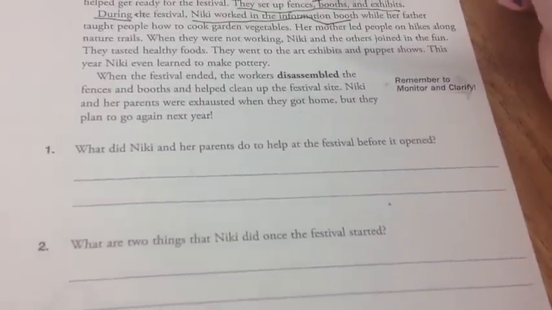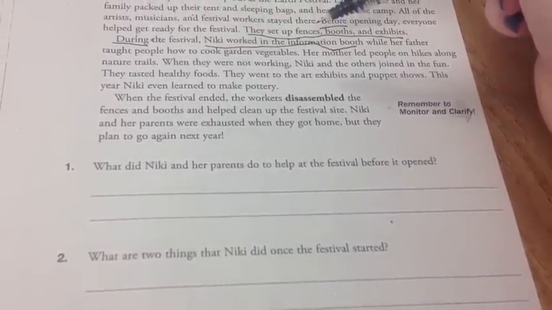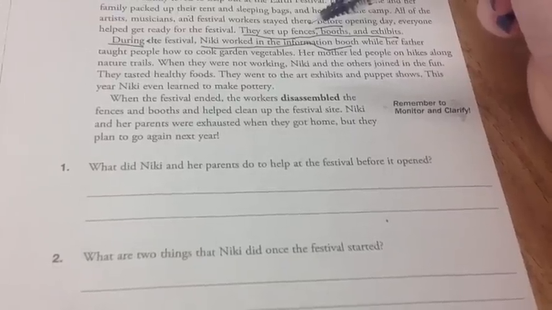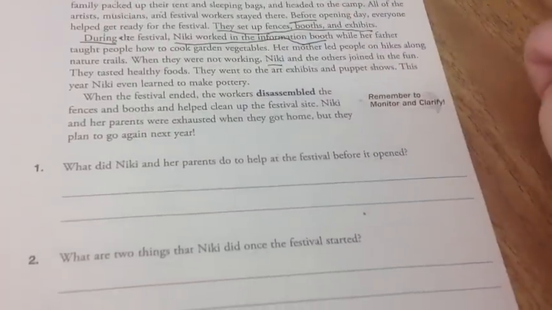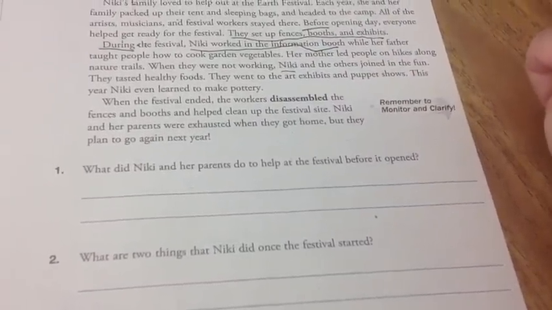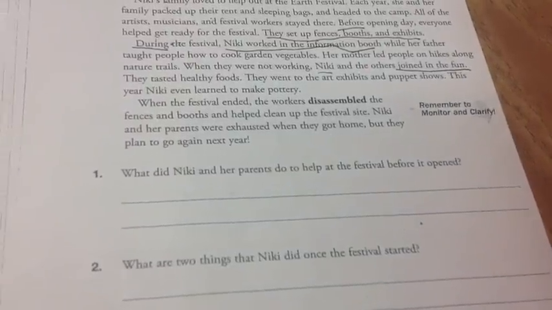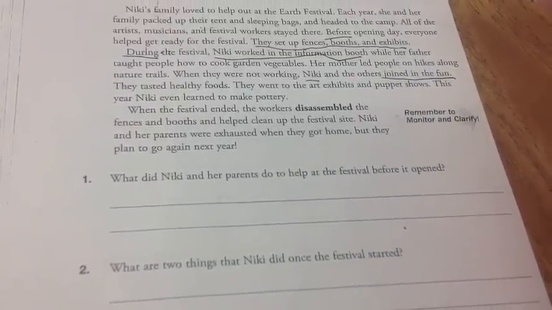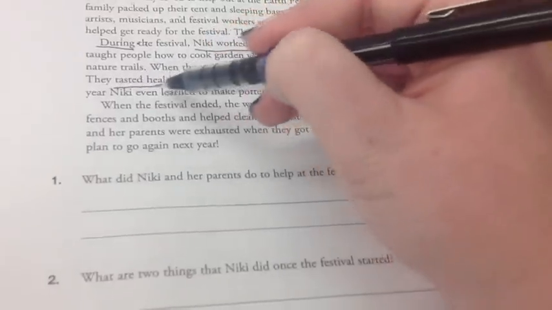Her mother led people on hikes along nature trails. When they were not working, Nikki, here's Nikki because I'm looking for her. What's another thing she did? And the others joined in the fun. So she joined in the fun, and then it tells us what she did. They tasted healthy foods. They went to the art exhibits and puppet shows. This year, Nikki even learned to make pottery. So all of these things are things that she did during the festival.